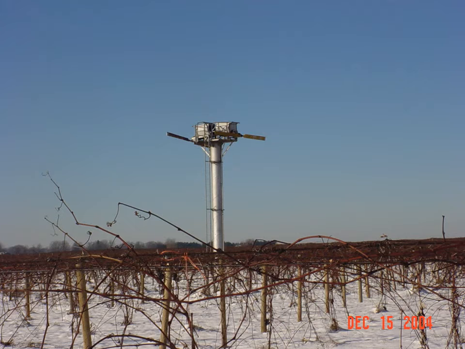We try to bring in warmer air that's up higher. The higher you go over the vineyard, often there'll be warmer air aloft, and you try to bring it down to the vine level with wind machines like this, and it's partially effective.